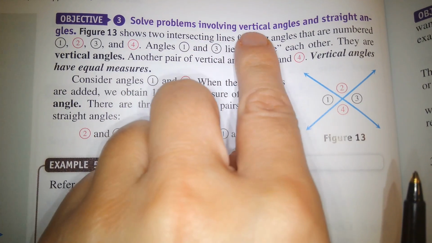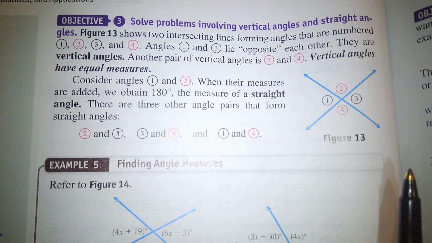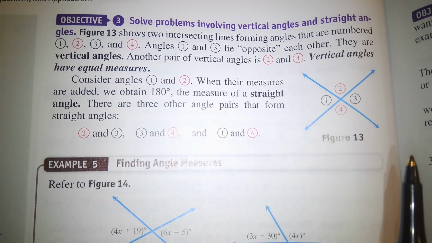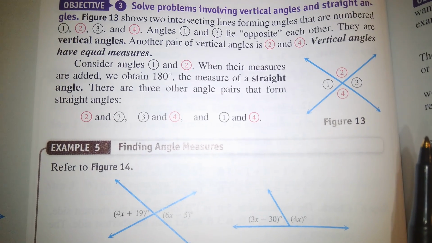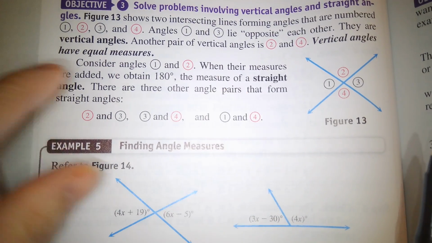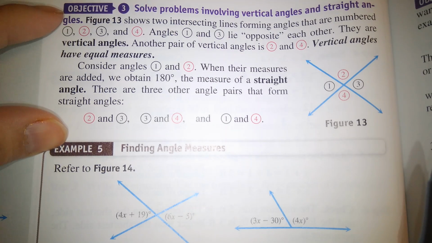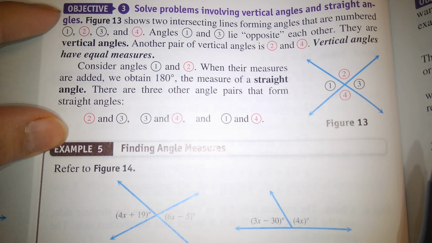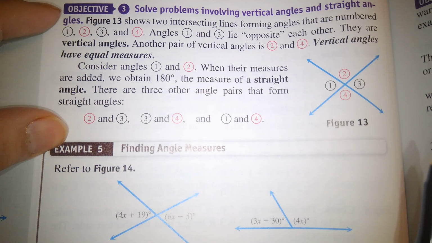Solving problems involving vertical angles and straight angles. We need to know what angles are called vertical angles, and what angles are called straight angles. I'm going to ask a volunteer to read this entire paragraph about vertical angles and straight angles. Who wants to read?